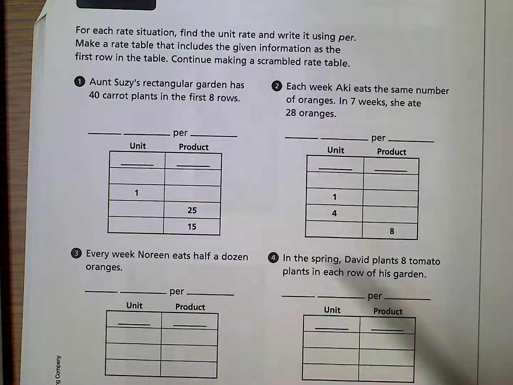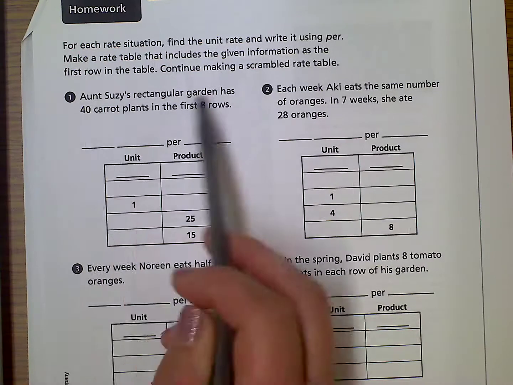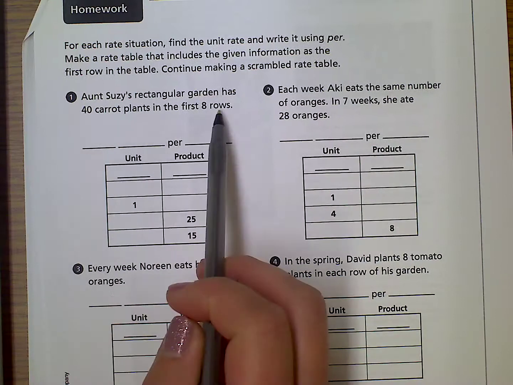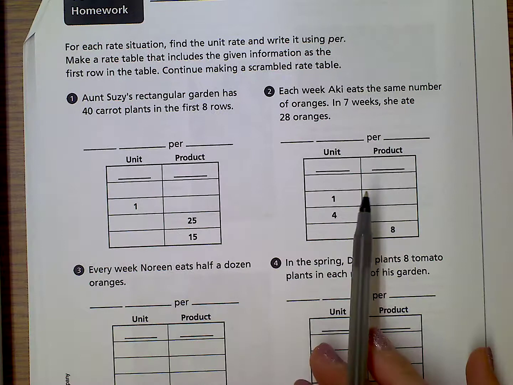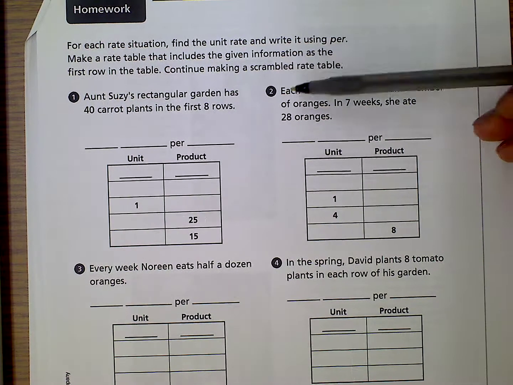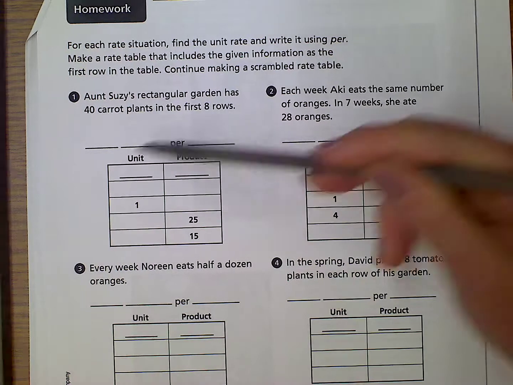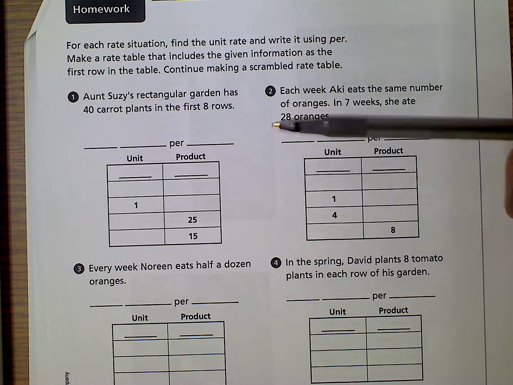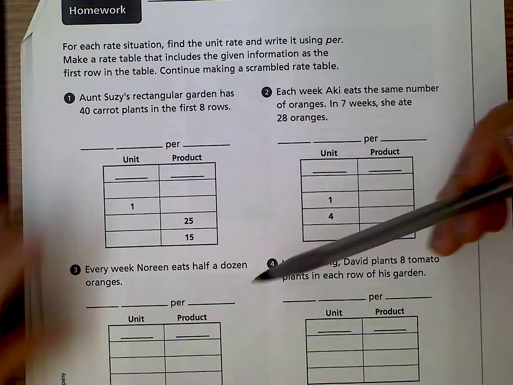So the first one says Aunt Susie's rectangular garden has 40 carrot plants in the first row. Now, I'm not going to lie. The whole point of you using a scrambled rate table is just so you don't feel like you're just predicting, that you understand how a whole rate table works. Even though in reality, that's probably less likely that you would find it scrambled.